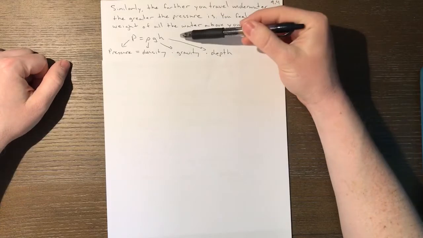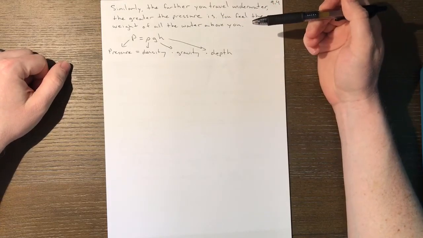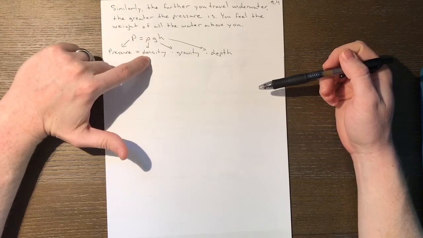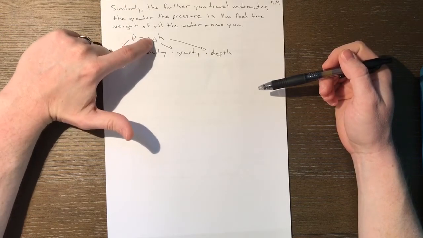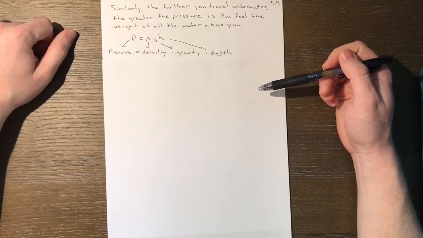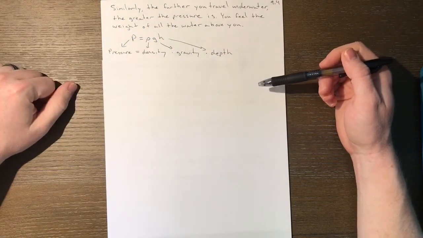And this is an equation we might not use, but I figured I would mention it here. But the pressure underwater is equal to density, rho, times g, that's 9.8 meters per second squared, times h, which is your depth, how far underwater you've gone.